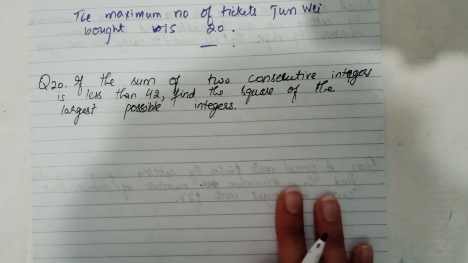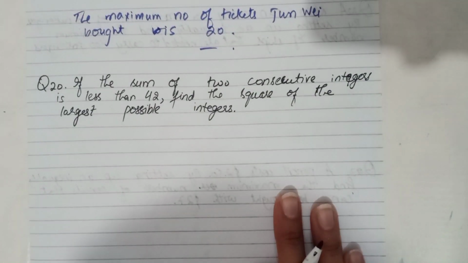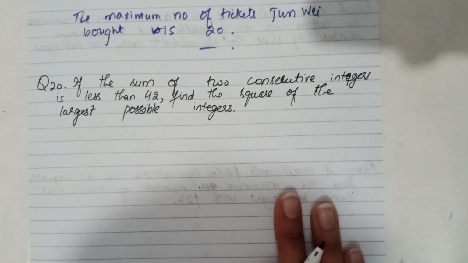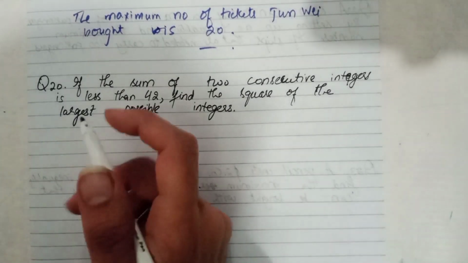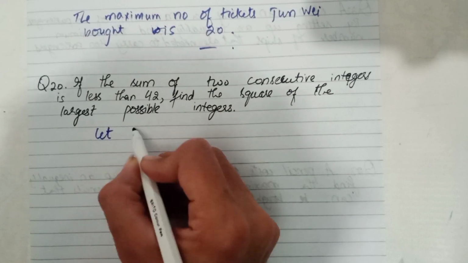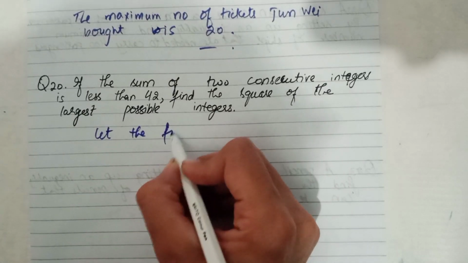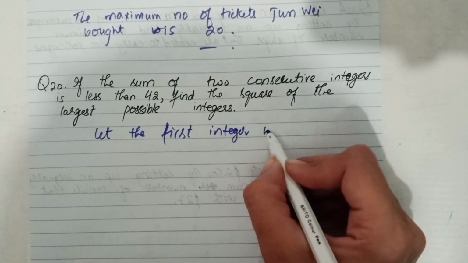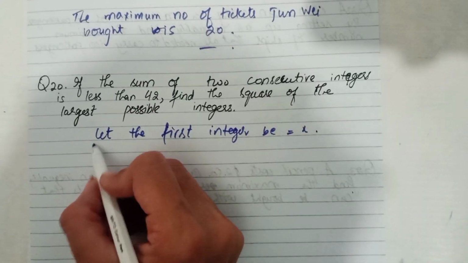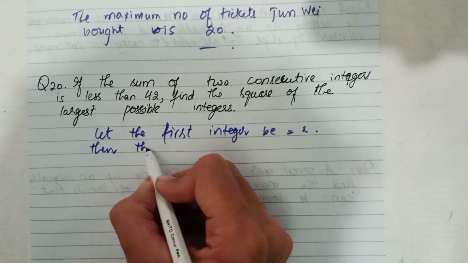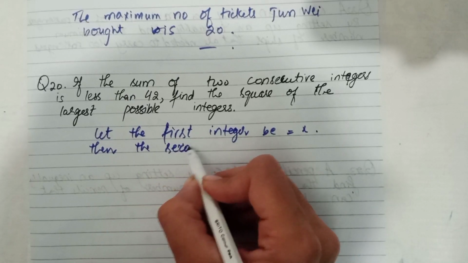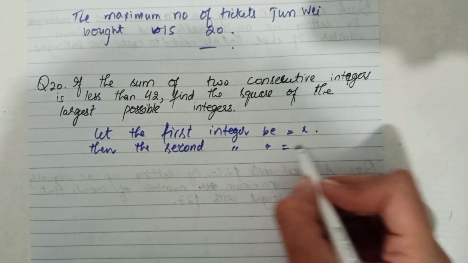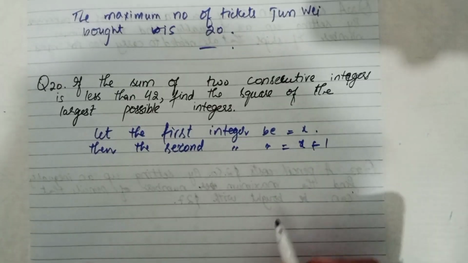Question number 20. If the sum of two consecutive integers is less than 42, find the square of the largest possible integer. First we have to suppose the two integers. Let the first integer be x, then the second integer will be x plus 1.